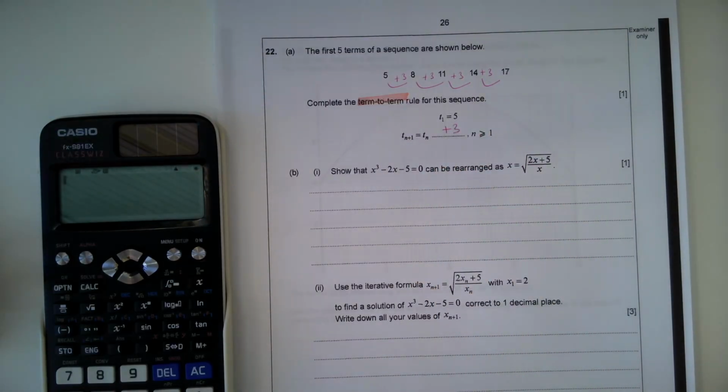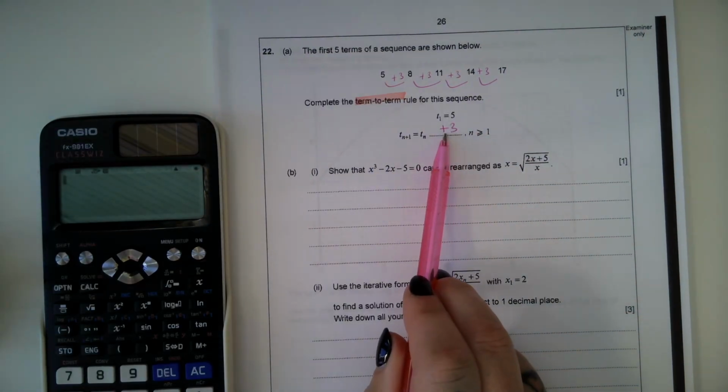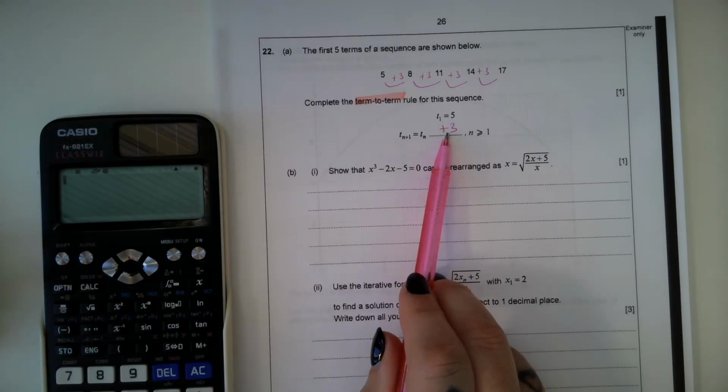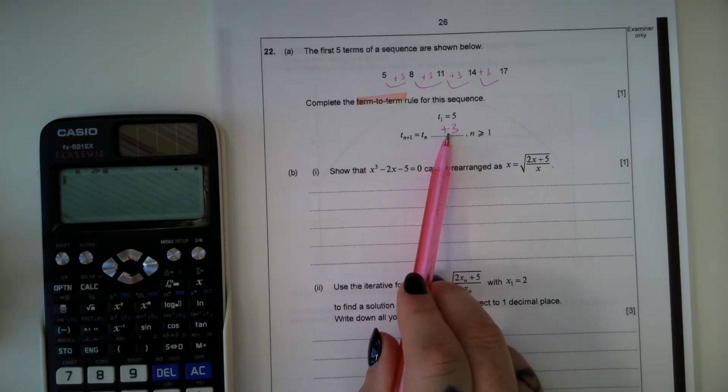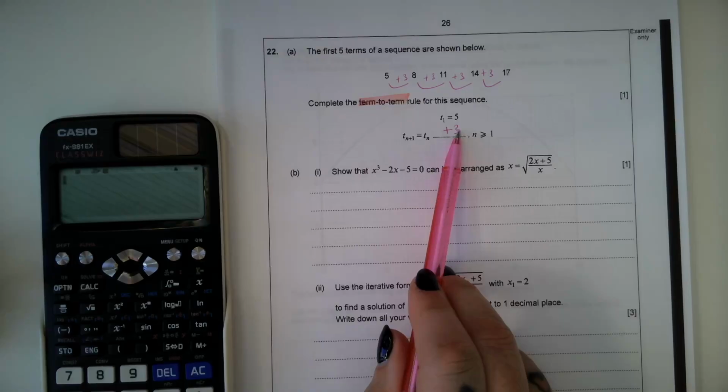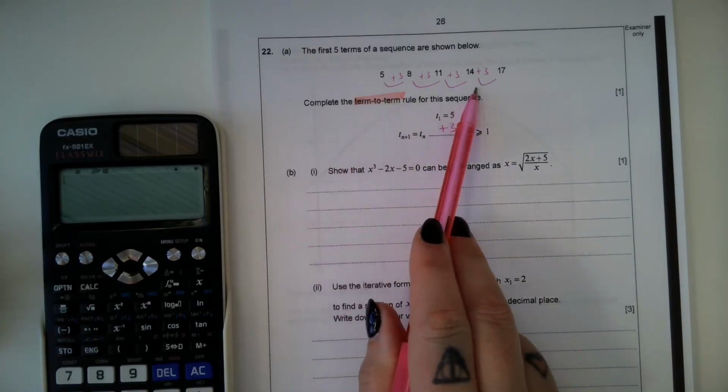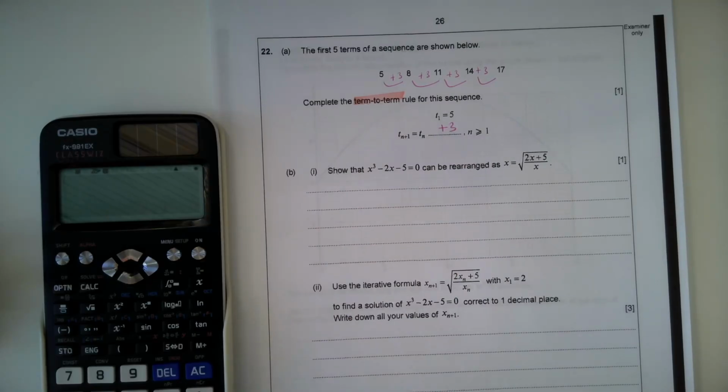So I'm going to put plus 3 there. It's really important that you put the add. You can write the word add or put the symbol for add. Doesn't matter, but you can't just put 3. Because that would be this times 3, and that's not correct. What we're doing is adding 3 each time.